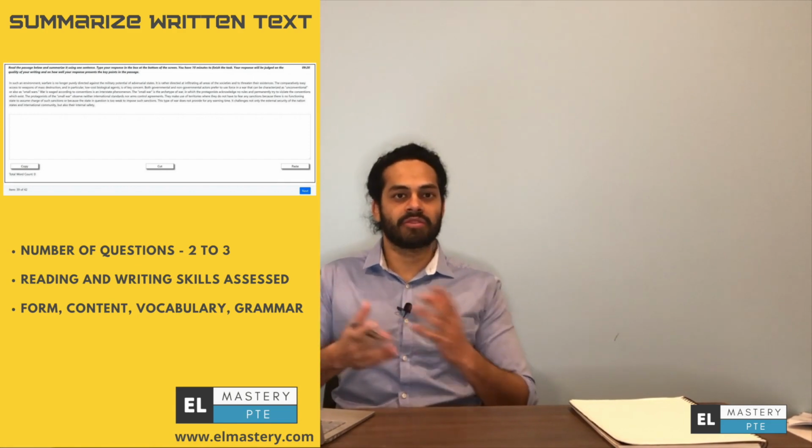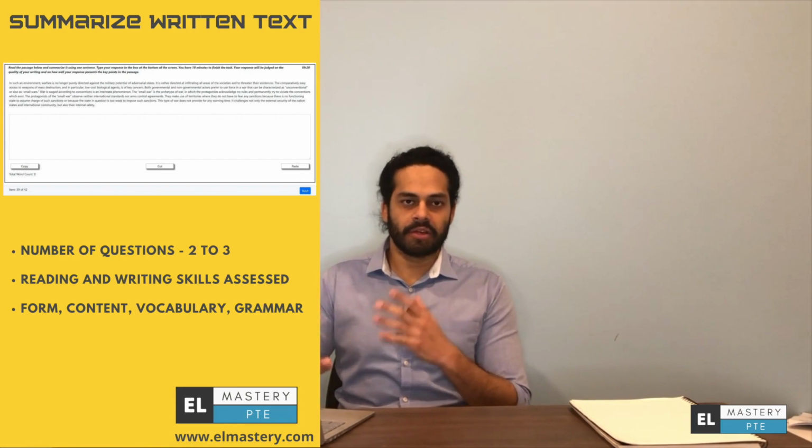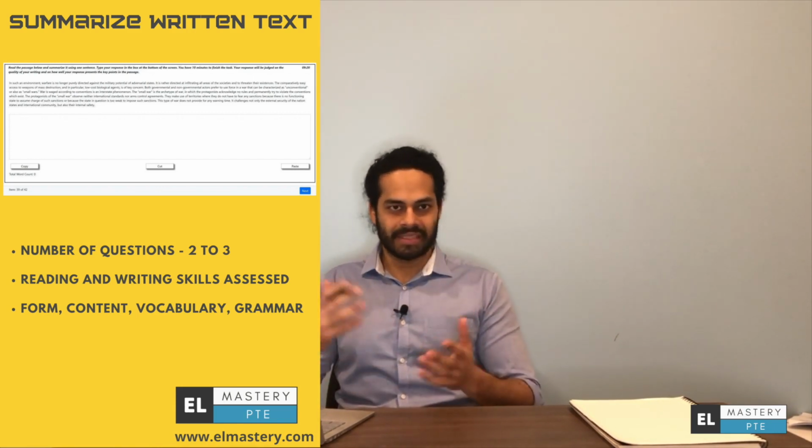If you've done this exercise before, you probably know what to expect. And this again is one of the more daunting tasks in the examination, along with describe the image. The reason it is challenging is because you usually are presented with a passage in front of you that could be about 200 to 300 words big. And it could be a bit less or a bit more, but usually it's in that word limit.